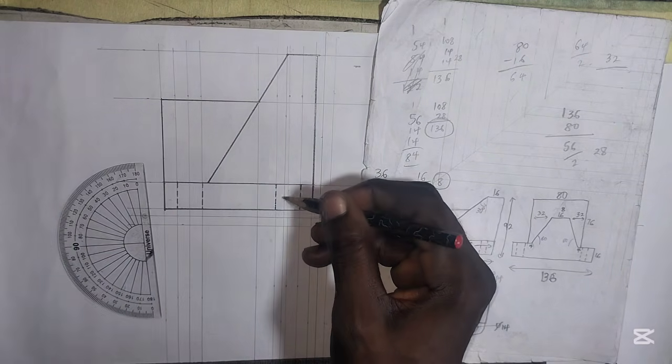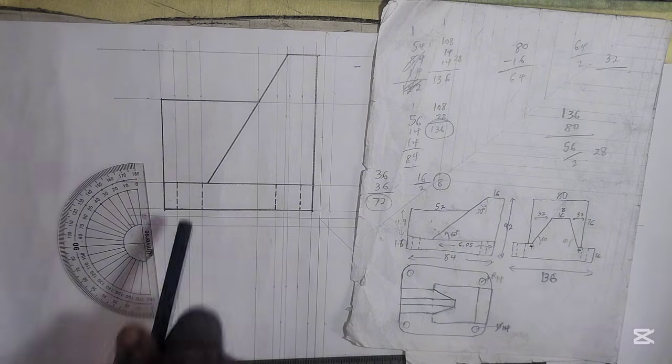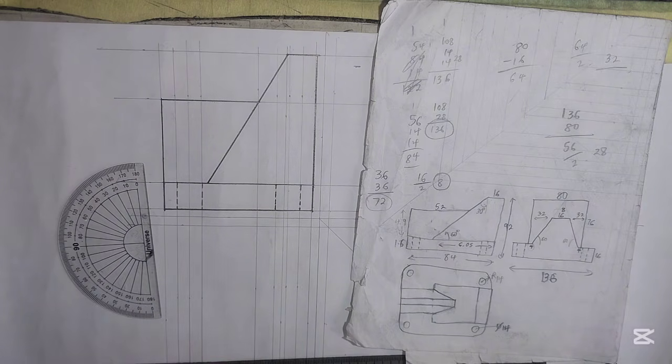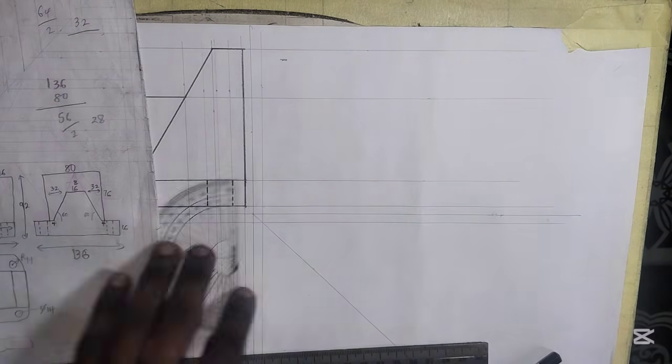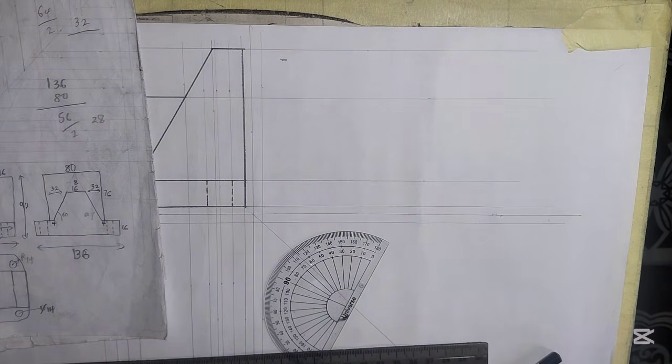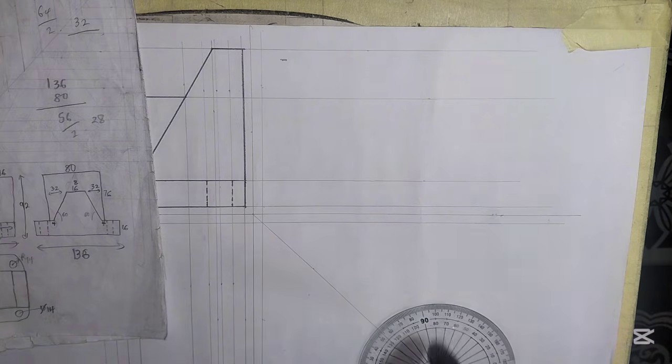So there will be two lines in between here, but one line in between this one. So that's for the front view. Now, let's get the side view. For the side view, the total length is 136, and we have all the dimensions. I have them out to be 14, 14, 32, 16, 32, 14, and 14.